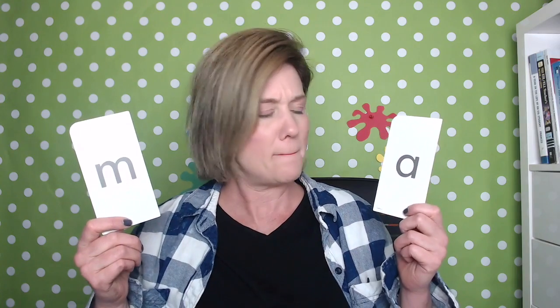And then you say, what does mouse start with? M. You can hold up your letters. What does mouse start with? Mouse. You can prod them. You can help them. And then you'll say, circle, or you can say, circle letter M. And then you do that with all of these, with the ant, the bicycle, and the muffin.